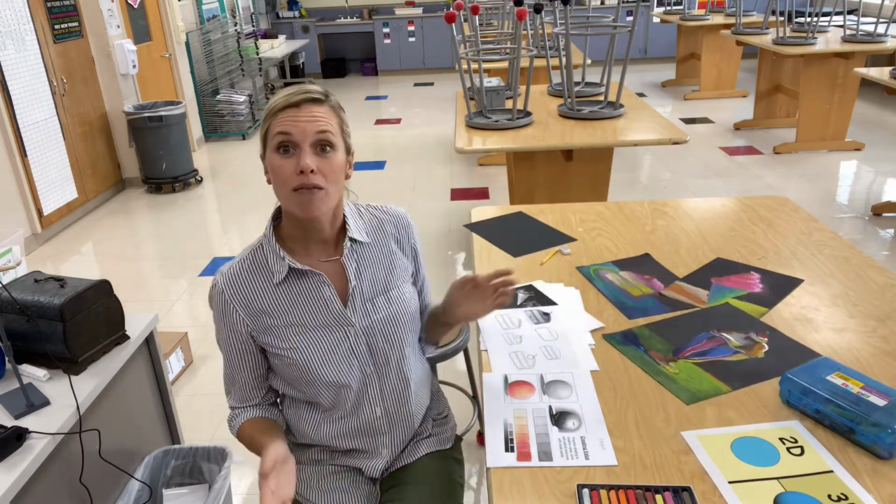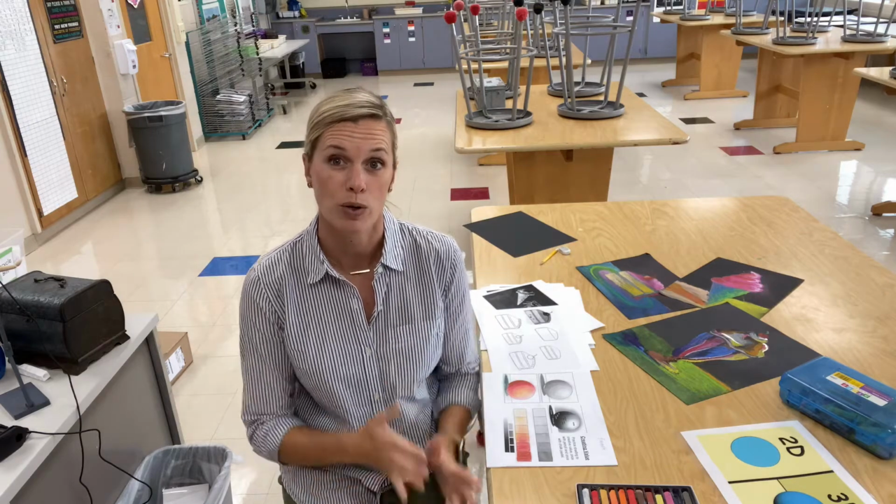So the objectives of this lesson are to be able to recognize characteristics of the pop art movement. Wayne Thiebaud is a pop artist, just like in our previous lesson we studied Roy Lichtenstein, who is also part of the pop art movement. So we're sort of continuing with that pop art theme, but we're studying a different artist.